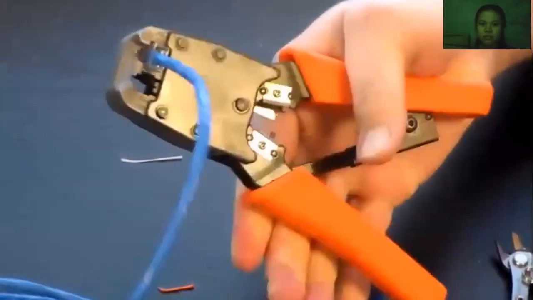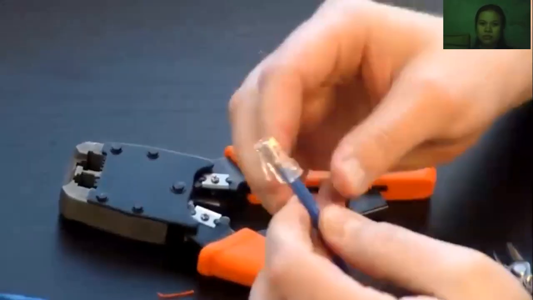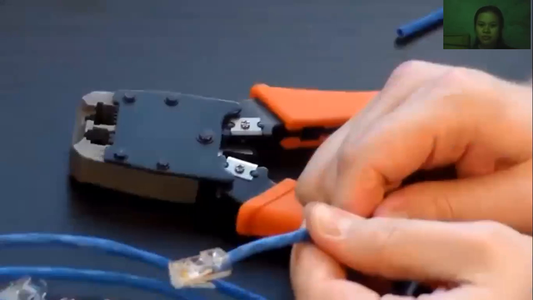All right, now make sure you just go ahead and unclip it from the tool. And there you have it. Good to go. An Ethernet cable.